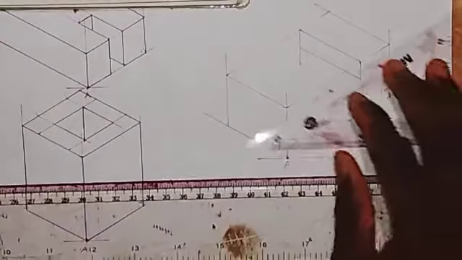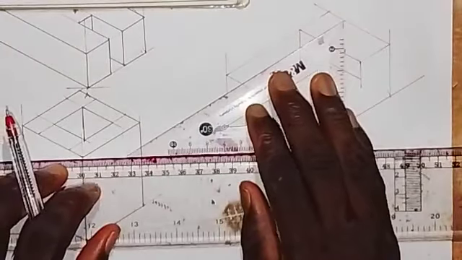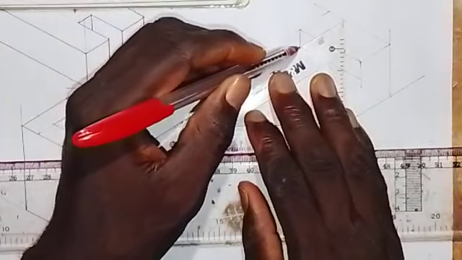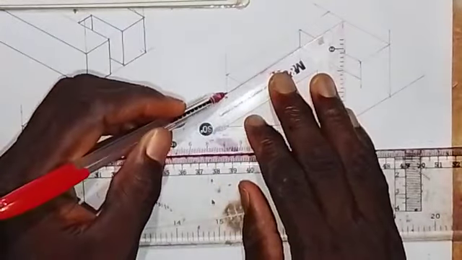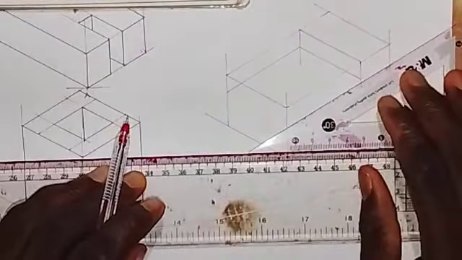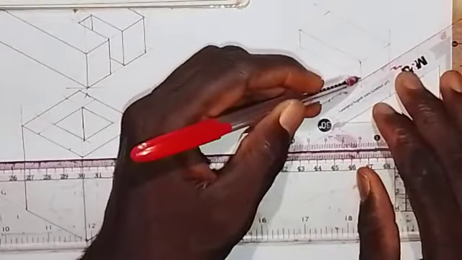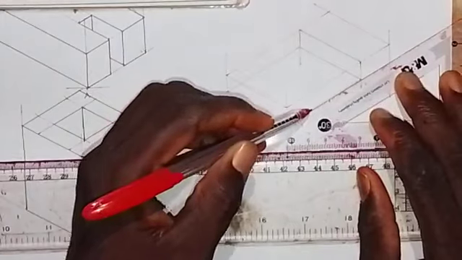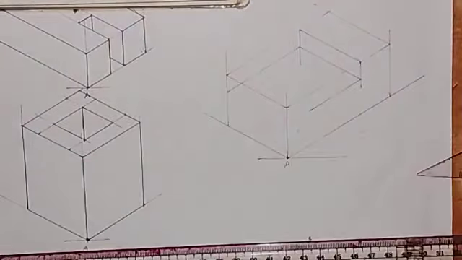Okay, so we come to this point here. Draw this line from this point to touch this line. So we have it like this, and then come to this point here. Draw a line from here, take it forward like this. Okay, we have this. Let's just stop it there.